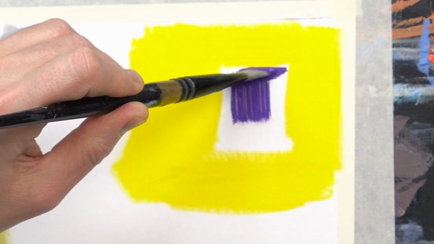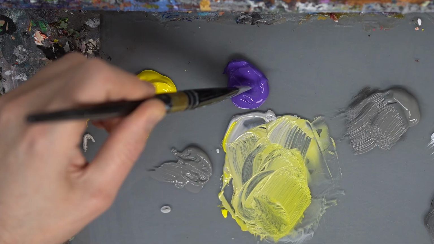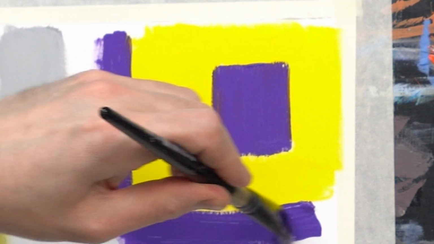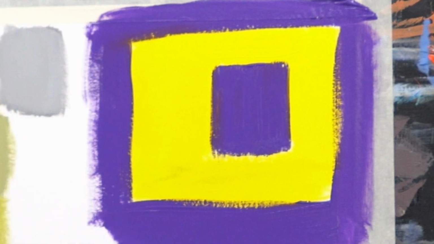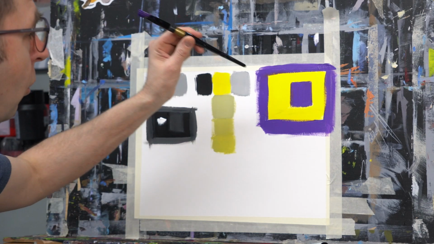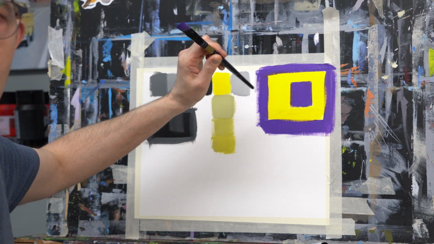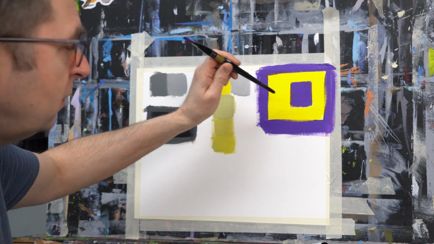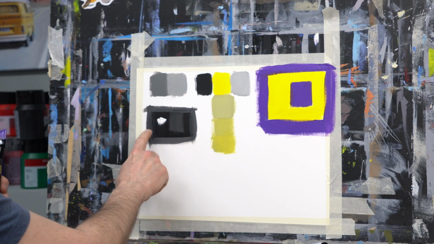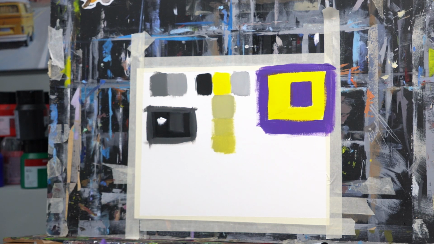Now I grab some purple and look what happens. I'll put some purple around it as well. Here we have very hard contrasts. And why is that in this case? First off, there's a contrast between the tonal values. The yellow is very light, purple is very dark. So that's the same story as with black and white.